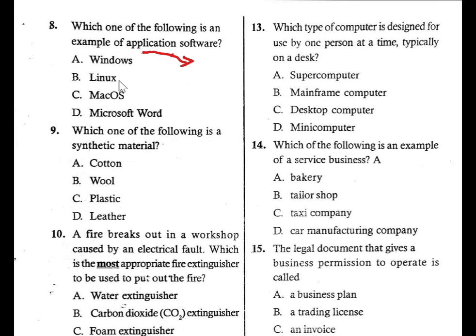So ukianza na Windows, hii tunaita operating system, si application software. Linux pia ni operating system. Mac OS, this one is for Apple operating system, hii pia ni operating system. And therefore application software is like Microsoft Word for typing, editing. We have others like Chrome for browsing and others. So number 8, the answer is D.